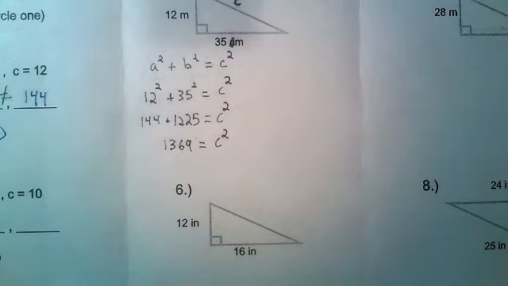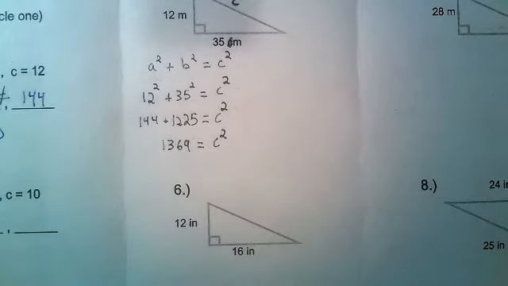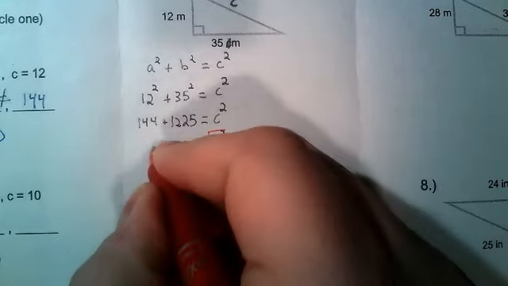And now, if I know that c squared is 1,369, and I want to solve for c, I have to start doing opposite operations to get c by itself. Now, a common error is to divide by 2, but dividing by 2 isn't really the opposite of squaring something. The opposite of squaring something is taking the square root. So we have to take the square root of both sides.